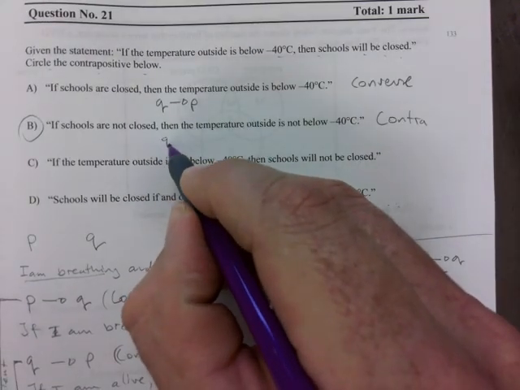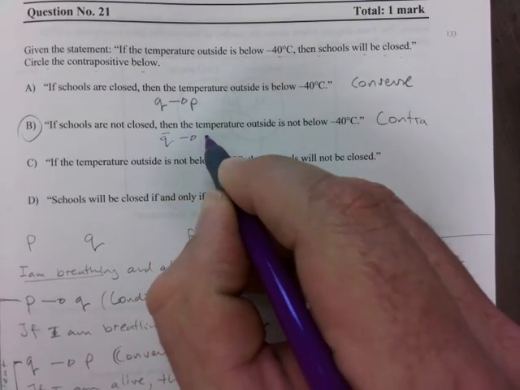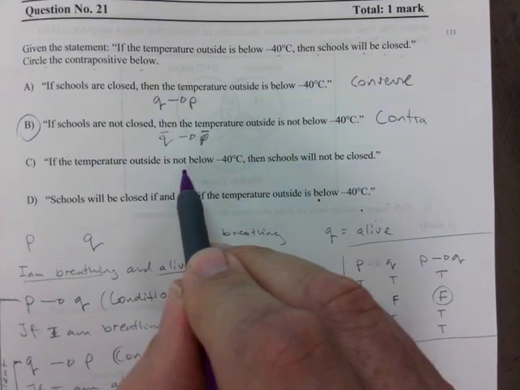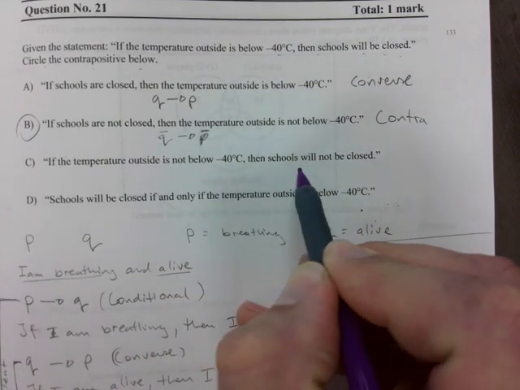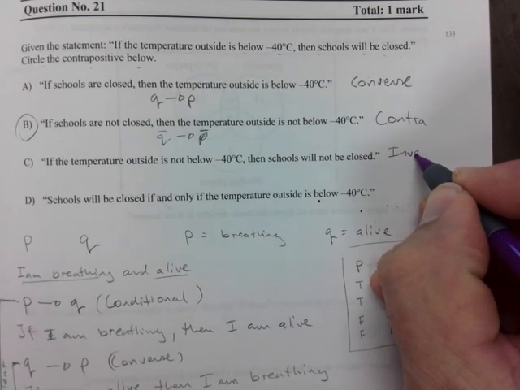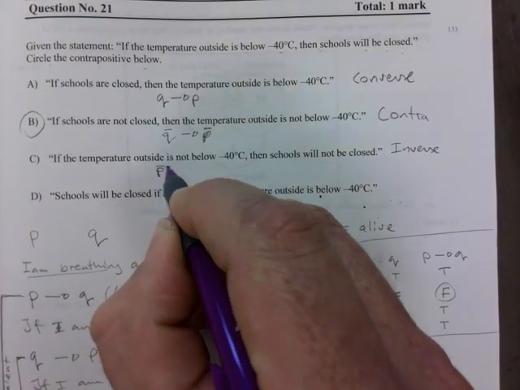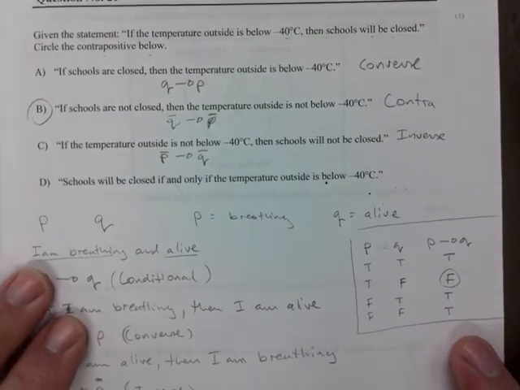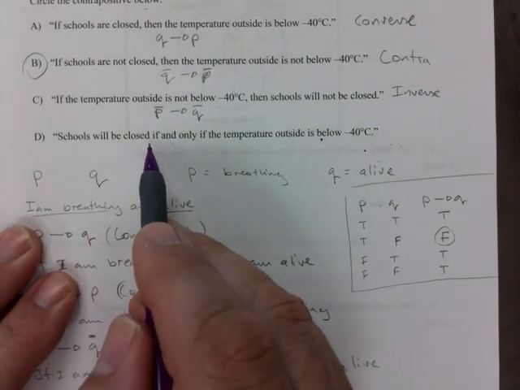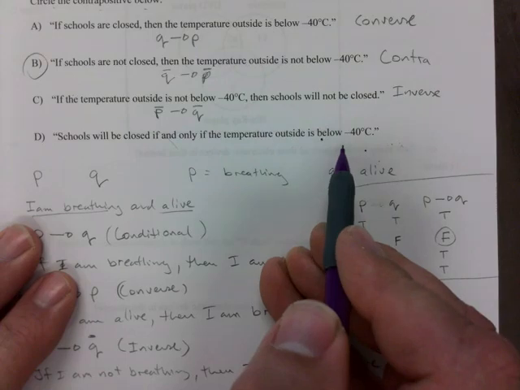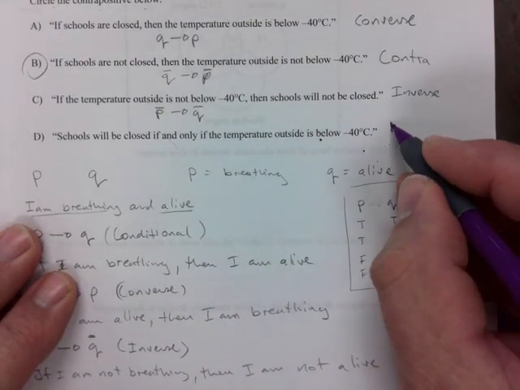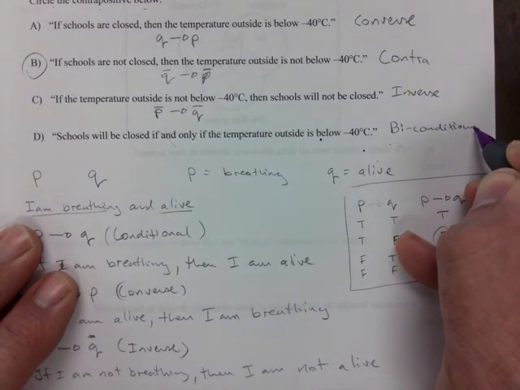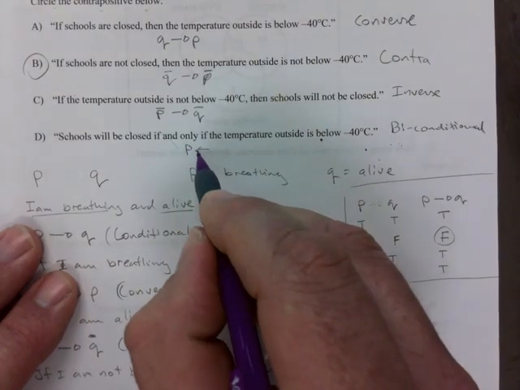And C, if temperature outside is not below -40, then schools will not be closed. This is the inverse. This is saying if not P, then not Q. D, schools will be closed if and only if the temperature outside is below -40. This is the biconditional. In notation, right, it's saying this.